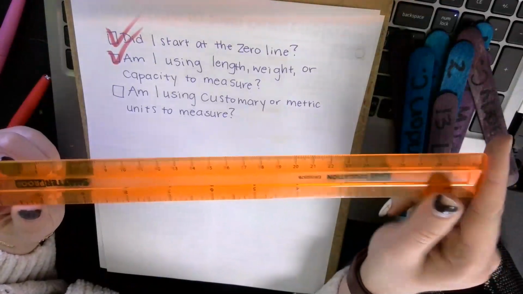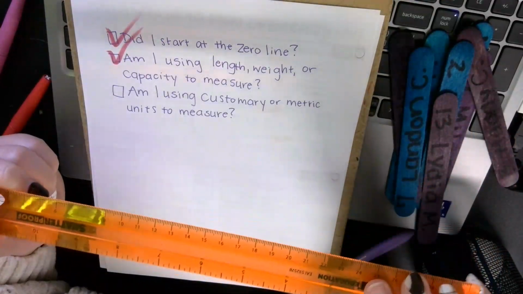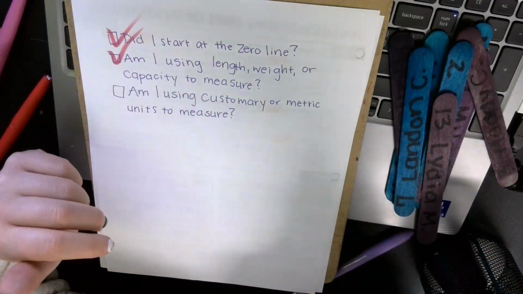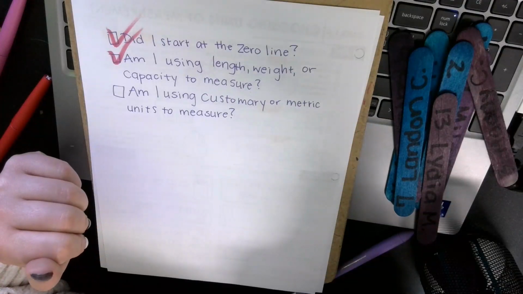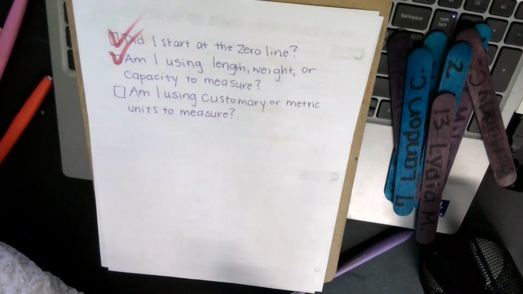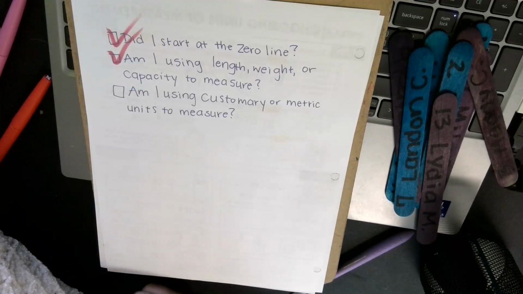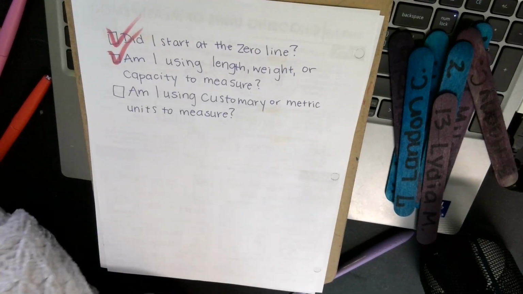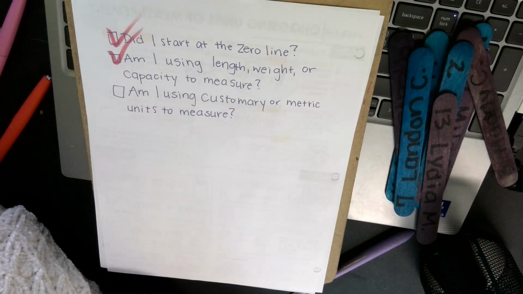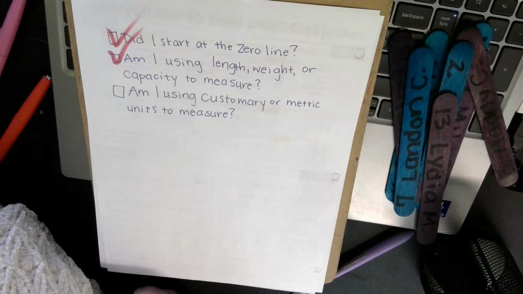Now in the metric system, you've got centimeters, meters, you've got grams, kilograms. America only uses the metric system in science and math.